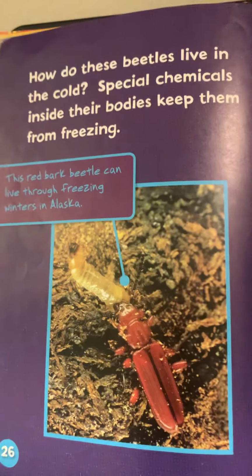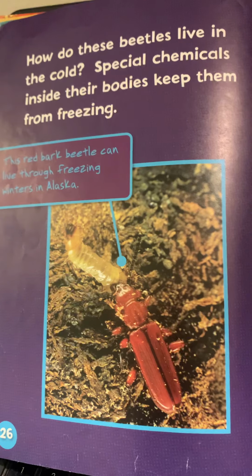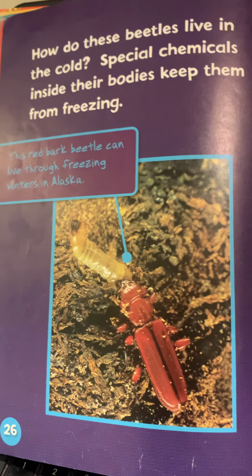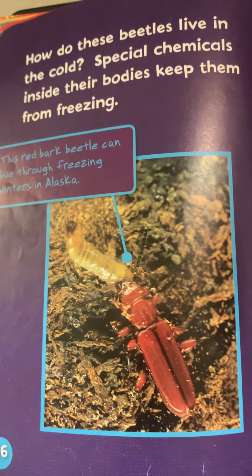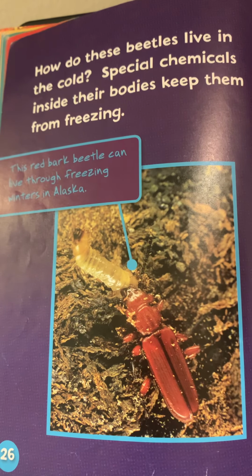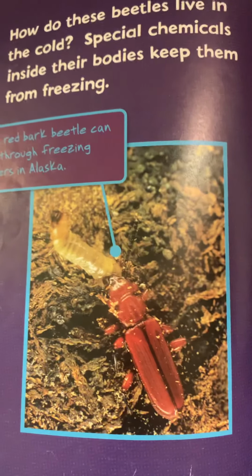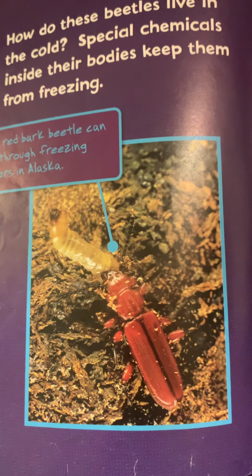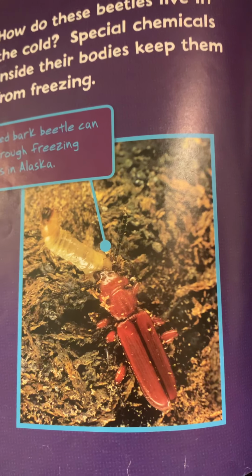How do these beetles live in the cold? Special chemicals inside their body keep them from freezing. This red bark beetle can live through freezing winters in Alaska. Ooh, this picture was taken in Alaska. That's a long way from Texas.